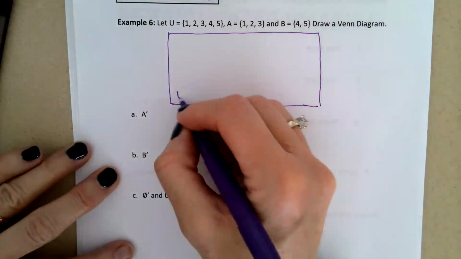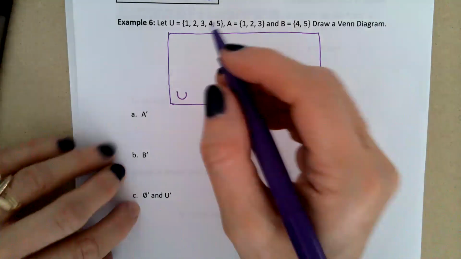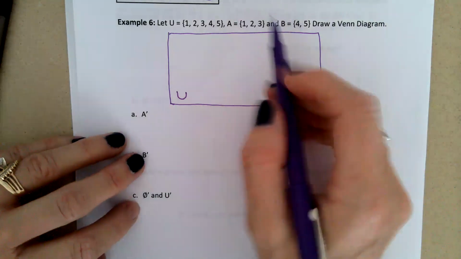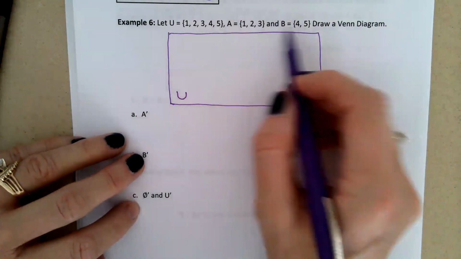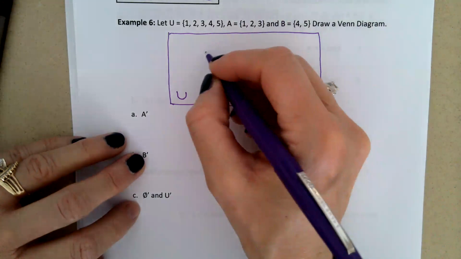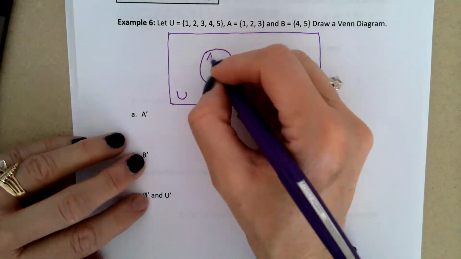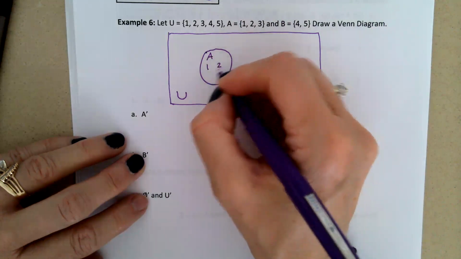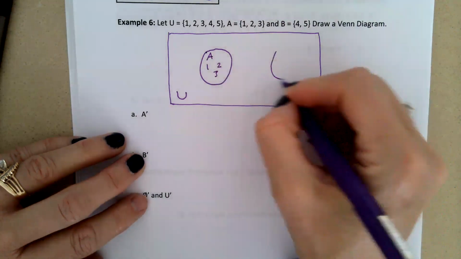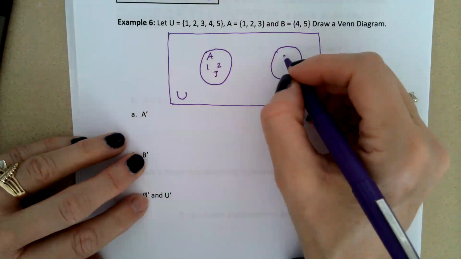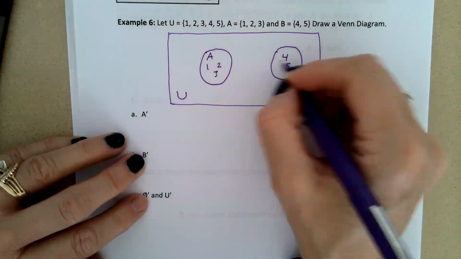And so this is U. And we know that A, I'm going to look and see, does A and B have anything in common? And they don't. So they're not going to even touch each other. So we're going to have A. It has 1, 2, and 3. And then B has 4 and 5.